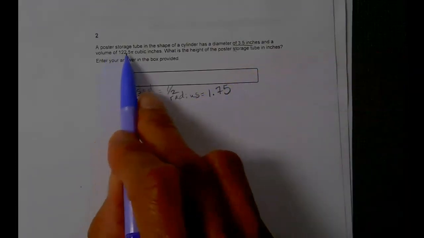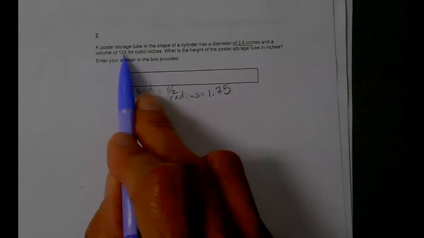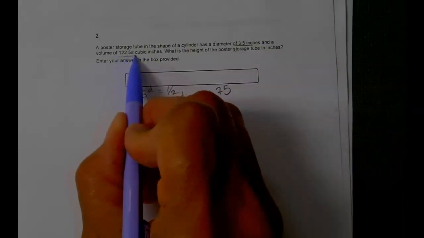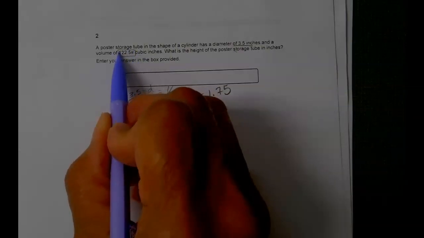1.75, and the volume is 122.5. I'm sorry, guys. Let me turn the light on. I'm going to stop it for a second. When my light goes off in the room, I have to get up and walk around.